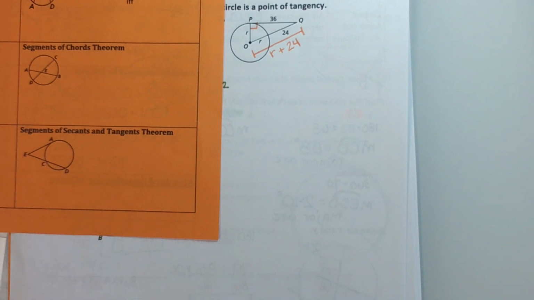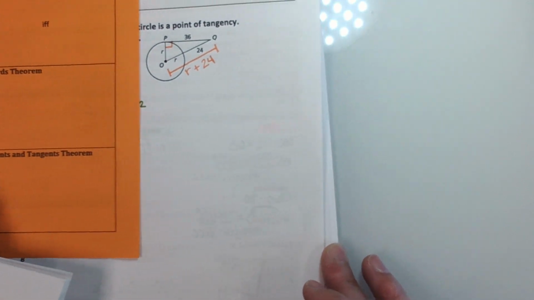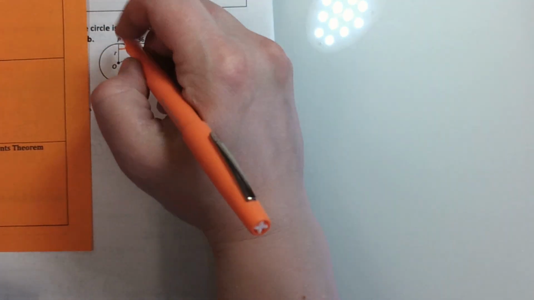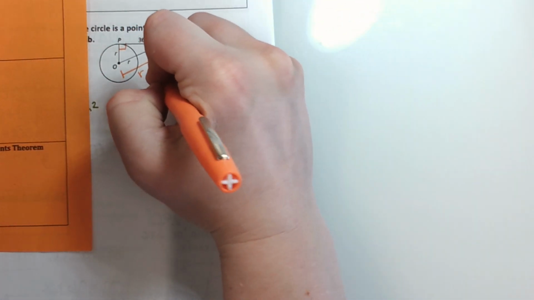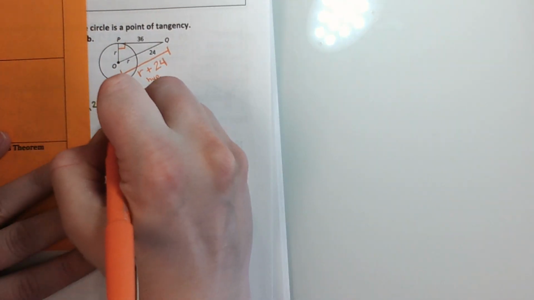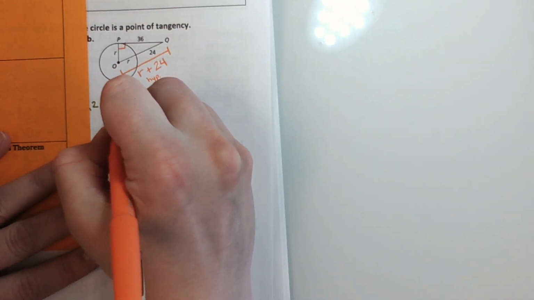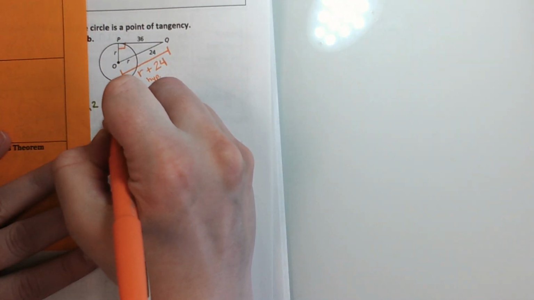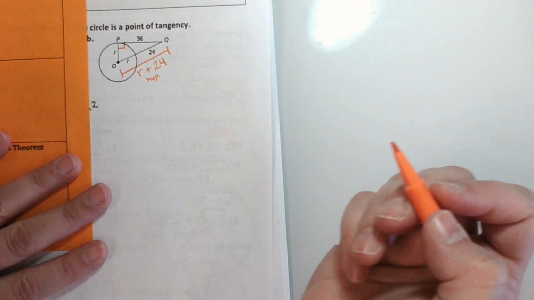We connect side lengths of a right triangle using what theorem? Pythagorean theorem. Which side's the hypotenuse? Well, actually, I think Lily just answered that, didn't she? So, Isabel, if I want to write out the Pythagorean theorem, how does it start? Yep, a squared plus b squared equals c squared. What are you going to put in for a?